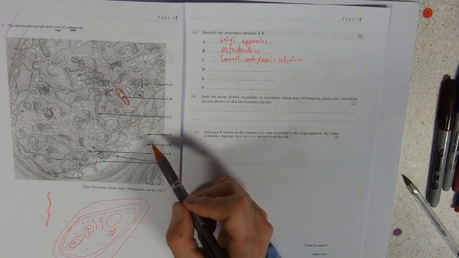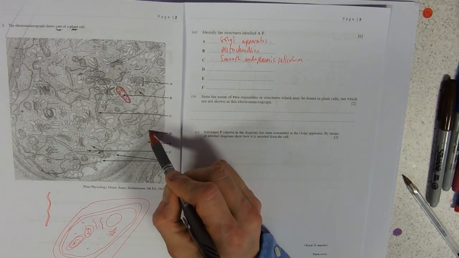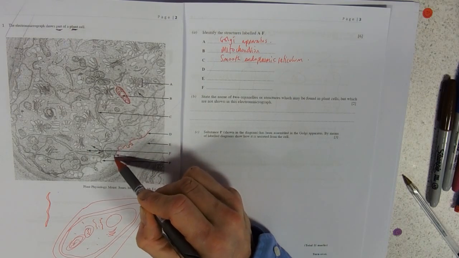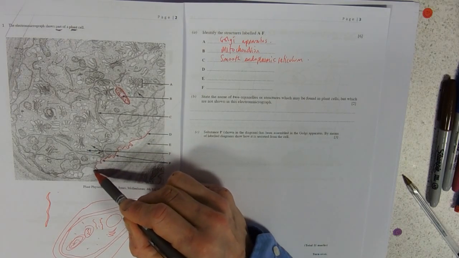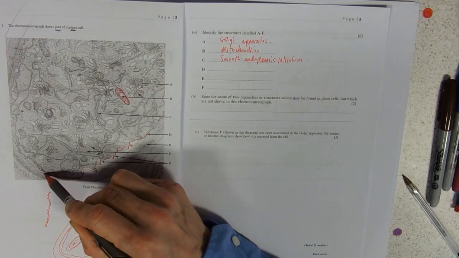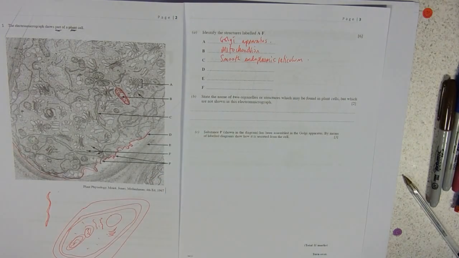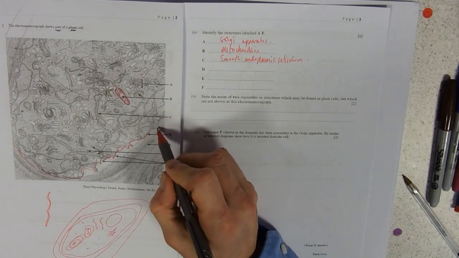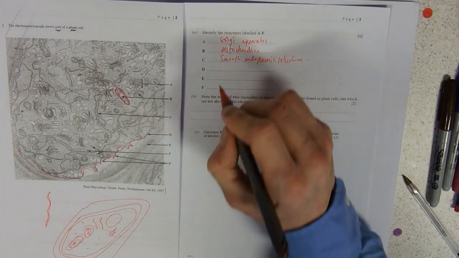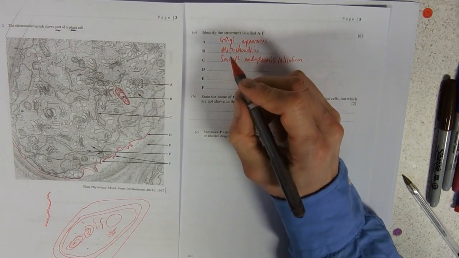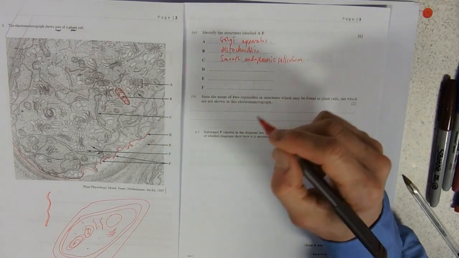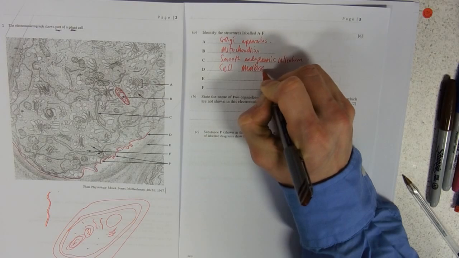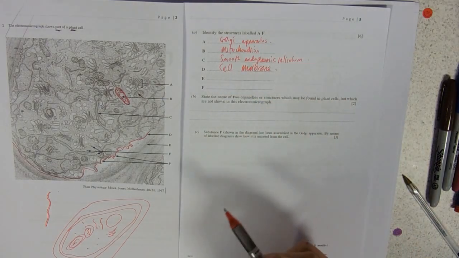D, right, D is this thing that goes all around there like that, and it goes all the way around the cell there, and that is very thin, nothing else attached to it, so that's our cell membrane or cell surface membrane or plasma membrane. I'm just going to put cell membrane.